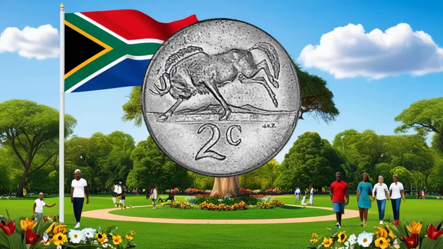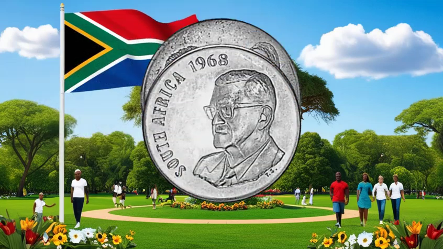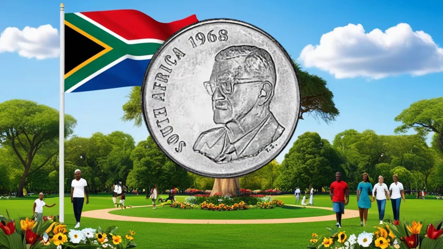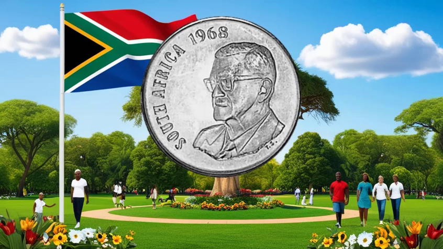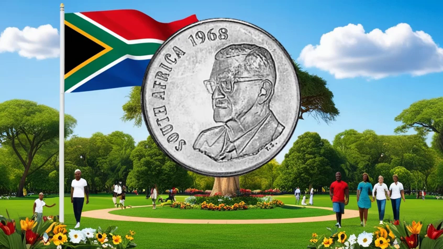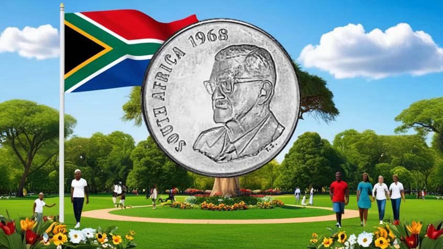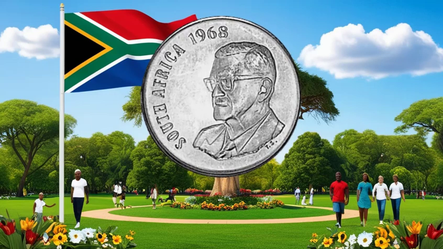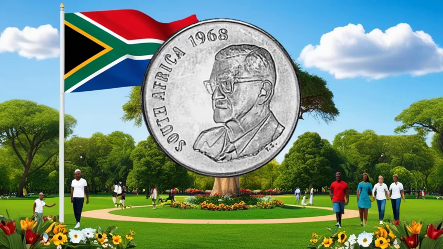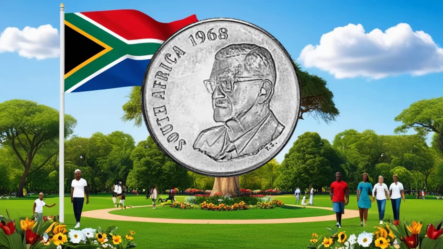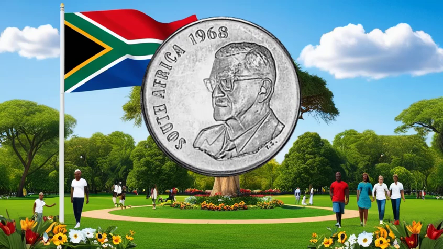The 1968 edition is particularly fascinating because it commemorates the presidency of Charles Robert Swart. On its obverse side, the coin bears a portrait of Charles R. Swart, facing left. His image is not just decoration, it's symbolic. Swart was the first state president of the Republic of South Africa and earlier served as the last Governor-General. His tenure marked transitions in governance and national identity.